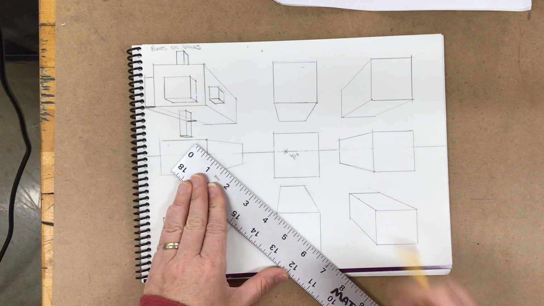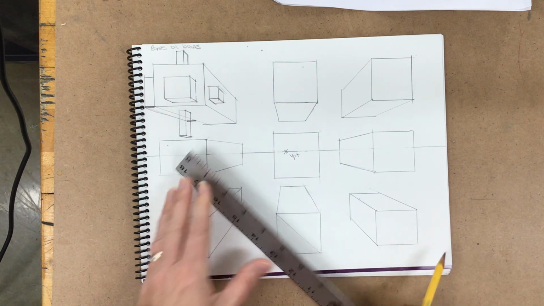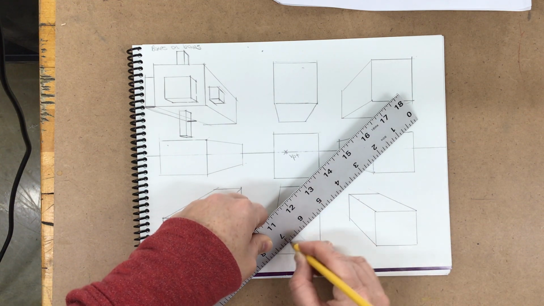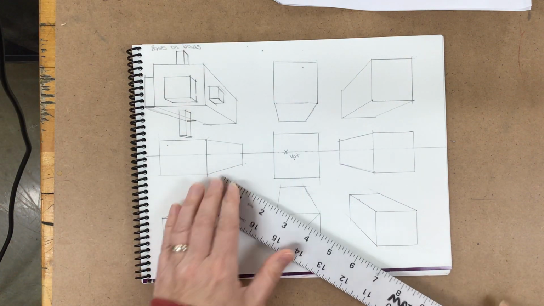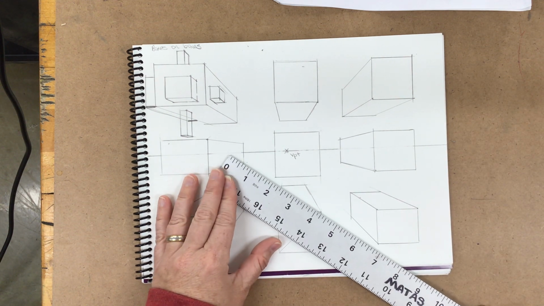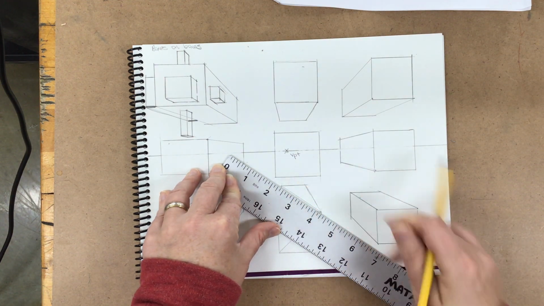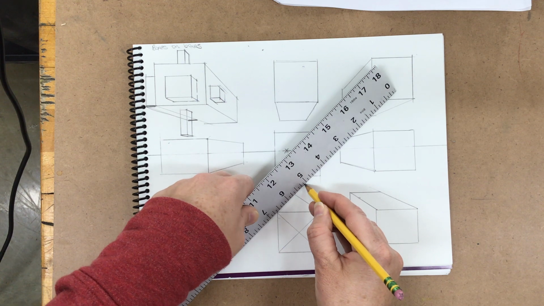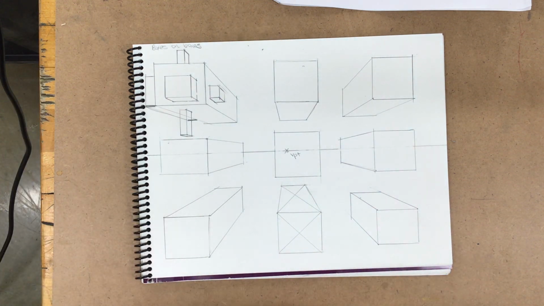So on both sides of this, I'm going to go corner to corner in my rectangle and find the center. Now, if yours is not squarish, it's more rectangular, this will work too. You'll just make an oval instead of a circle. So I'm going to do this on this side as well. Right, and so that finds you the middle.